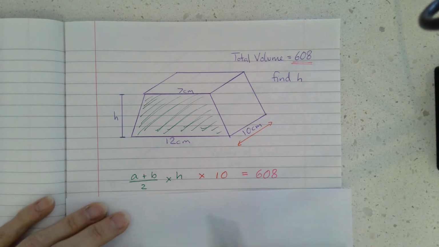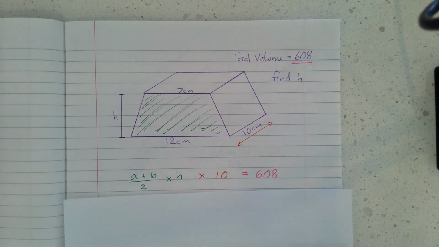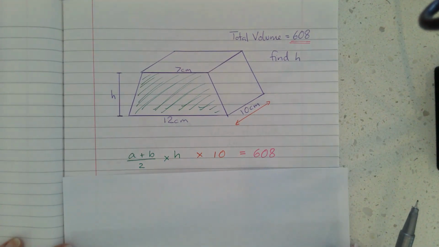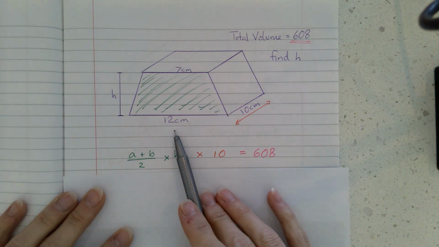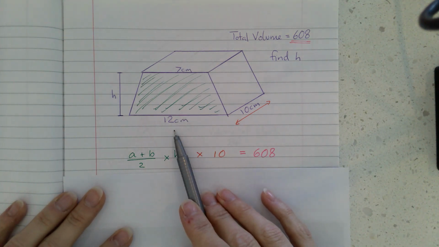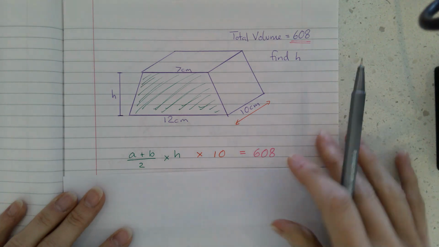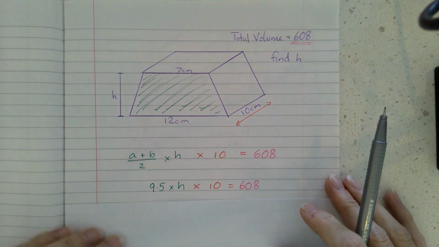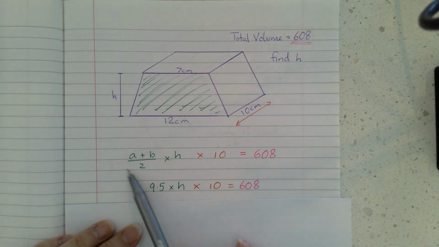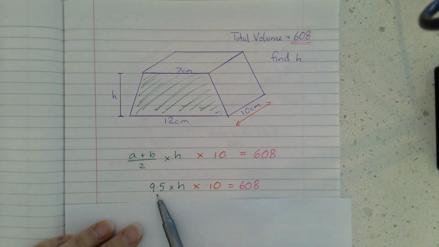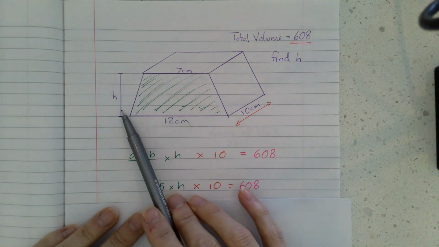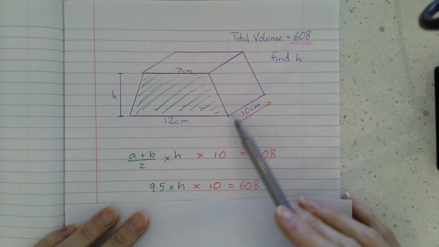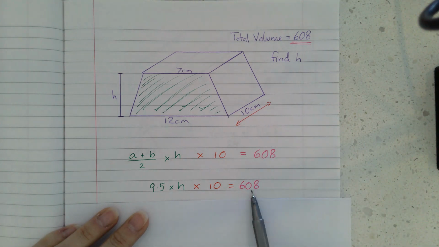So what we've done here is we've set up an equation. We can calculate some things within this equation. So my 2 parallel sides are 7 and 12. Add those together, you get 19. Divide that by 2, and you get 9.5. So this fraction here becomes 9.5. That multiplied by the distance between the parallel sides, multiplied by the length of the prism, gives you the volume.